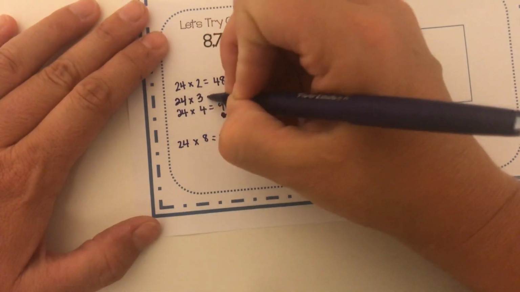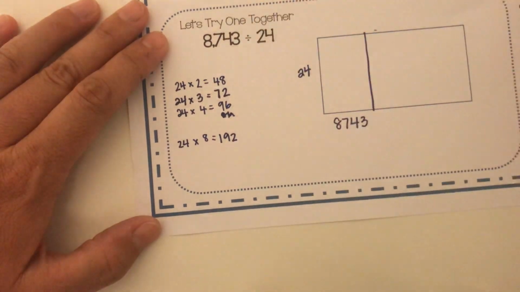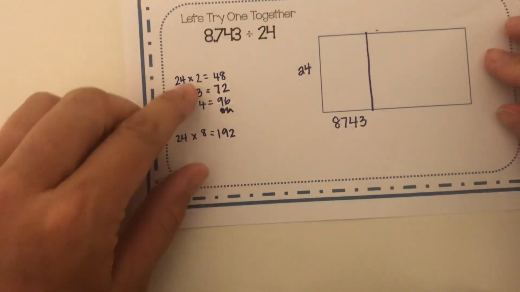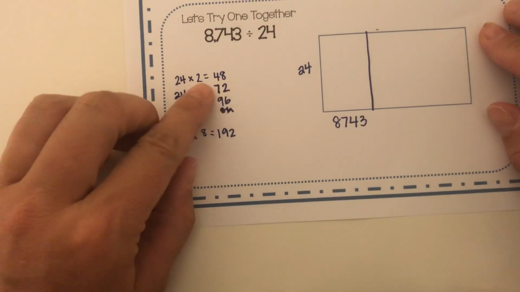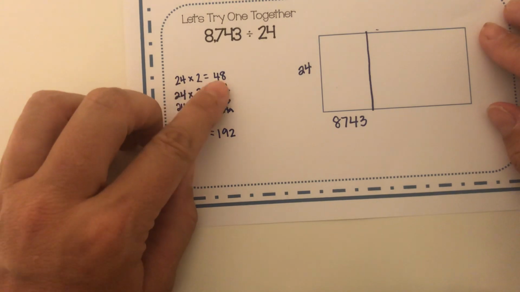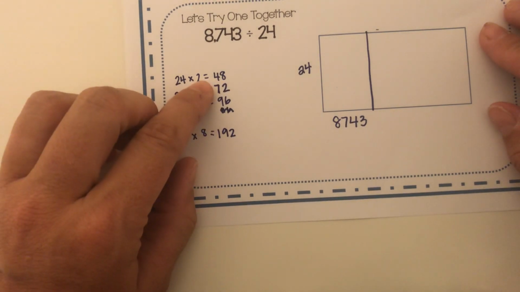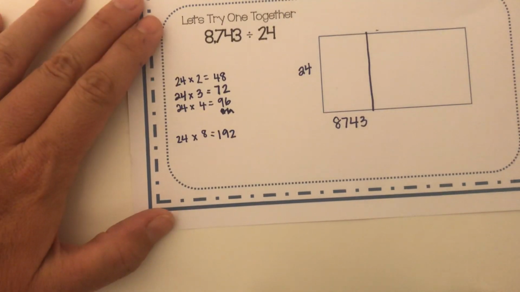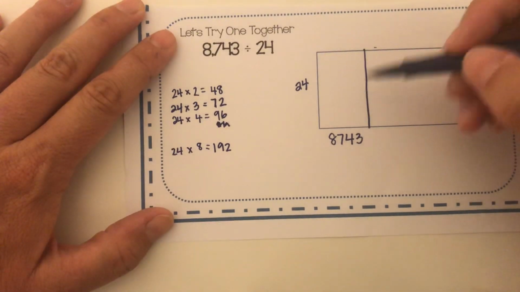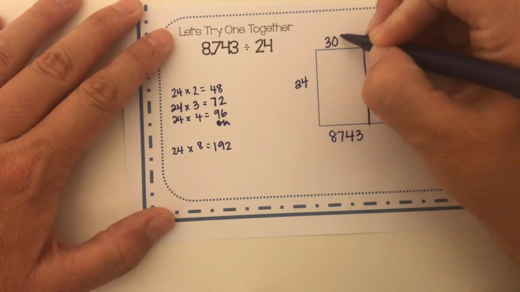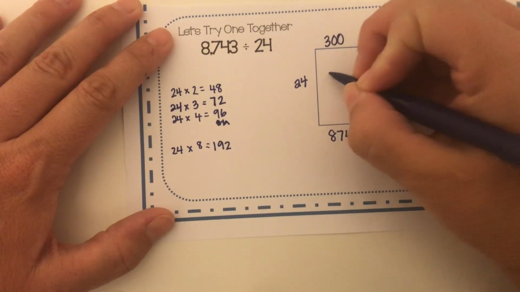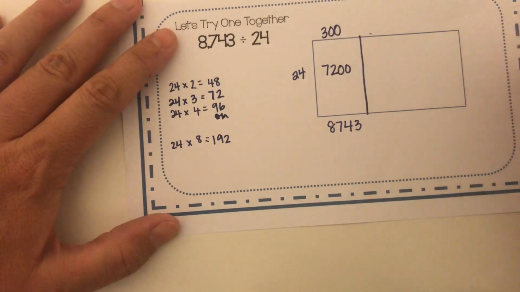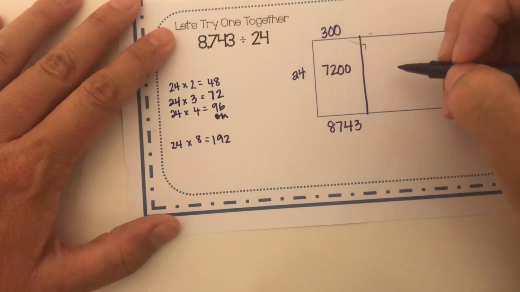I'm going to go ahead and fill in times 3 because I know that that's 72. And that's pretty close to that 87 because I'm also going to be able to use powers of 10. If I know 24 times 2 is 48, I know that 24 times 20 is 480, and I know that 24 times 200 is 4,800. So once you find some basic facts, then you can also use powers of 10 to help you. So I'm going to use 300 here because 24 times 3 is 72, but it's 100 times bigger, so it's 7,200. That's just part of the entire area.